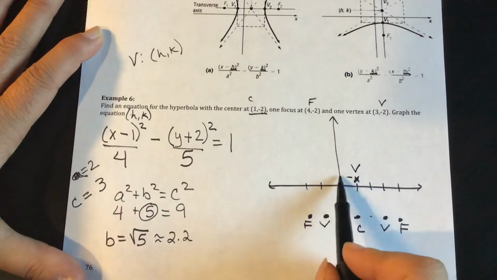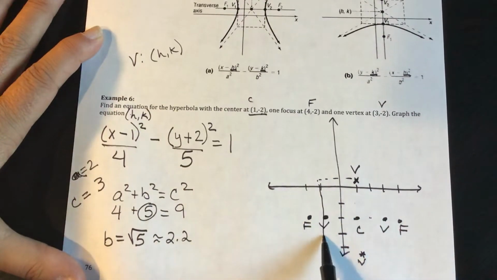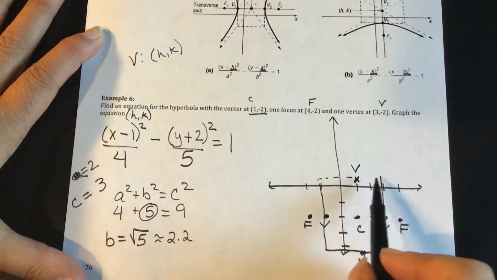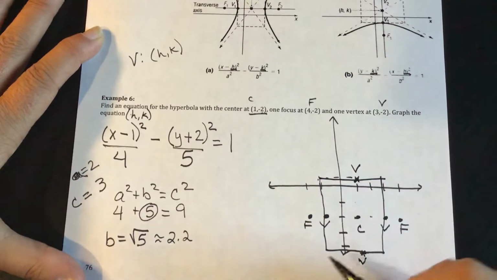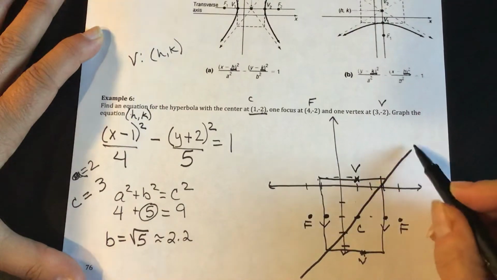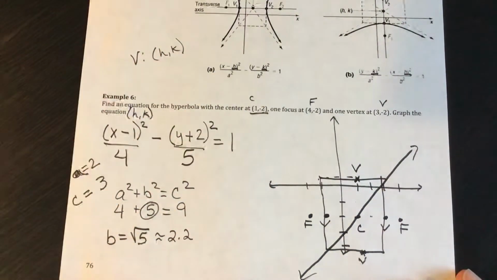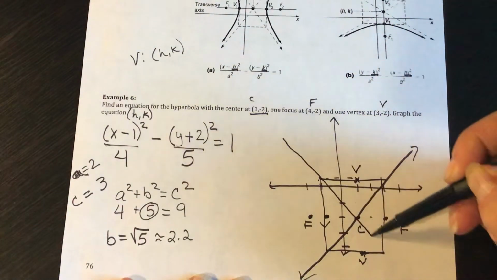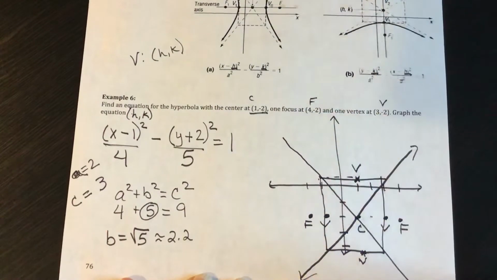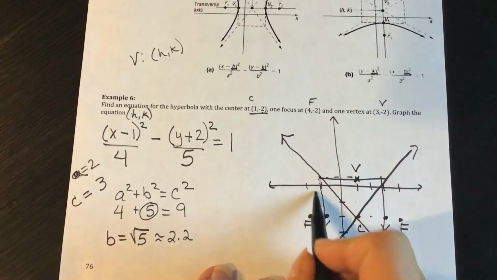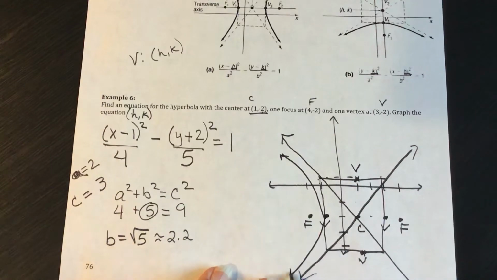And if I were to draw my box around these vertices, I can draw my asymptotes going through the diagonal corners and through the center. And from my vertices, I can draw on the branches that will approach those asymptotes.